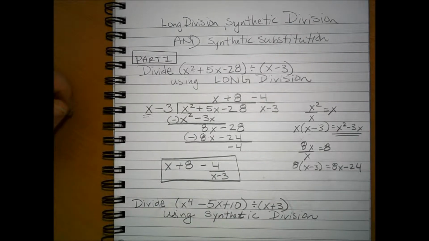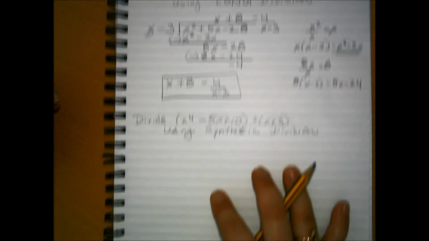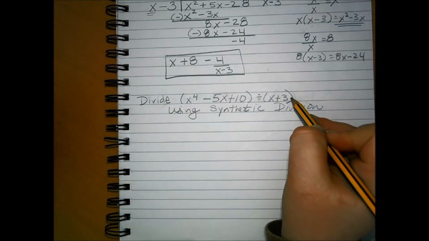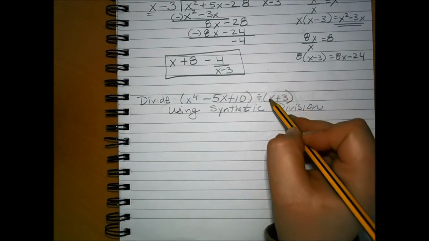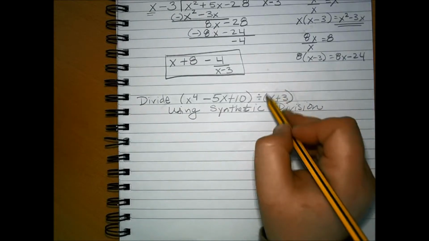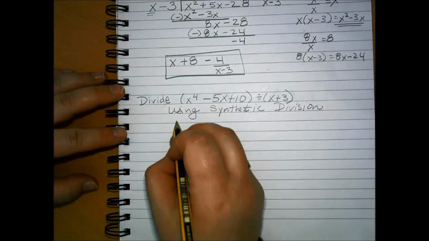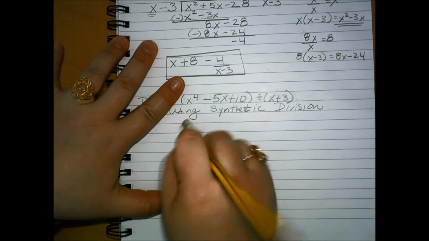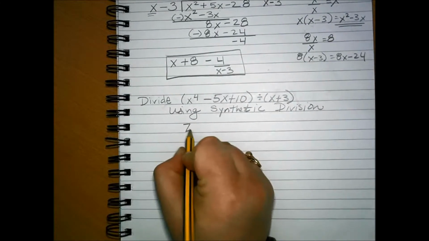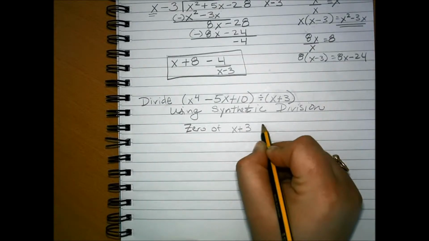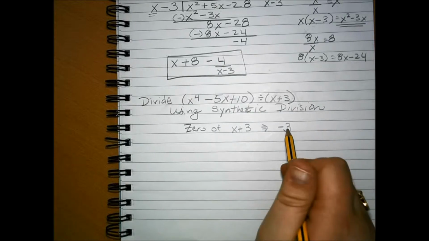That's long division. Now, synthetic division can be done with any divisor that has a coefficient of 1 and a power of 1. The reason you want to have this form is because in synthetic division, you're going to use the zero. So first, make sure that you know what your zero is. The zero of the divisor is 3. That's our zero that we're going to use.